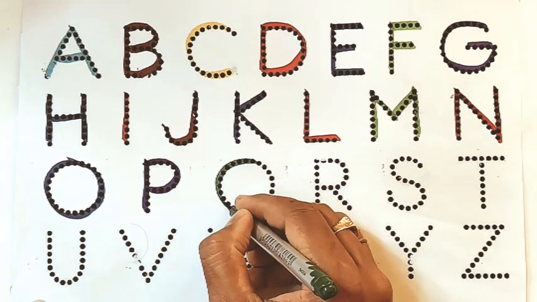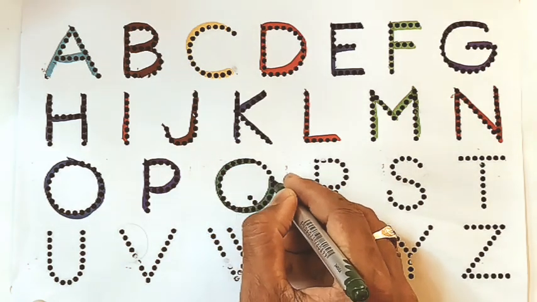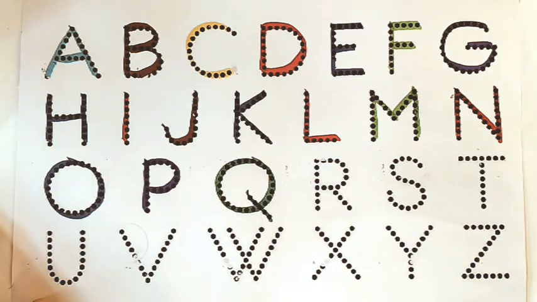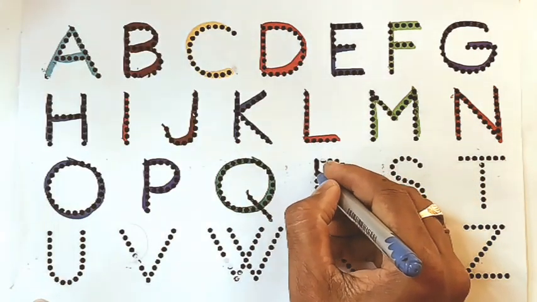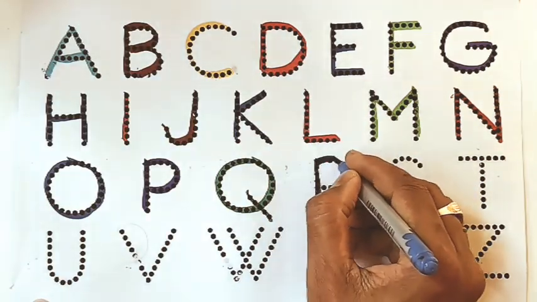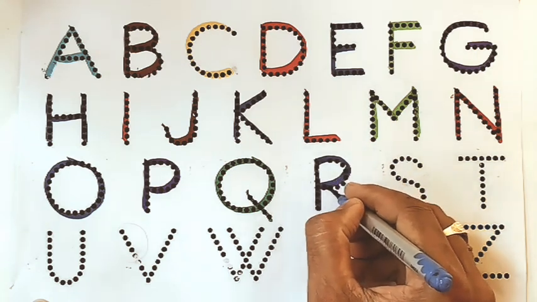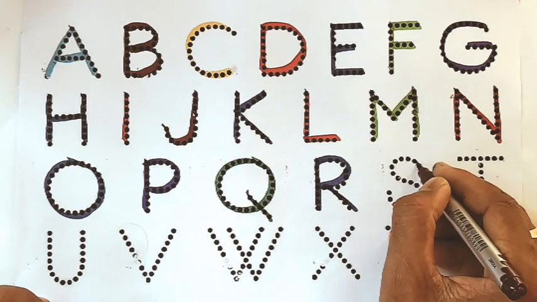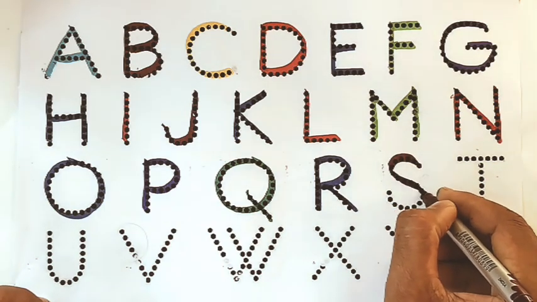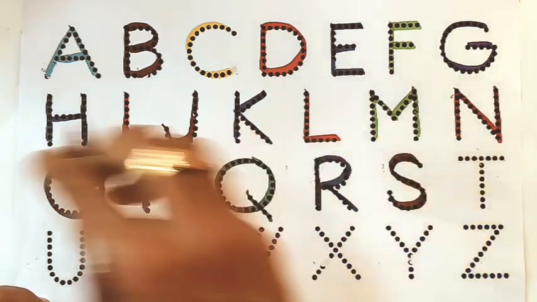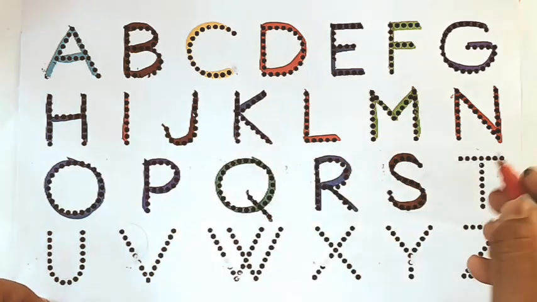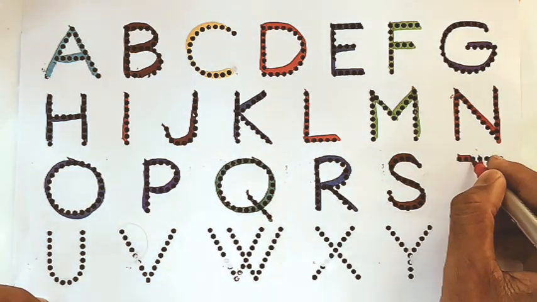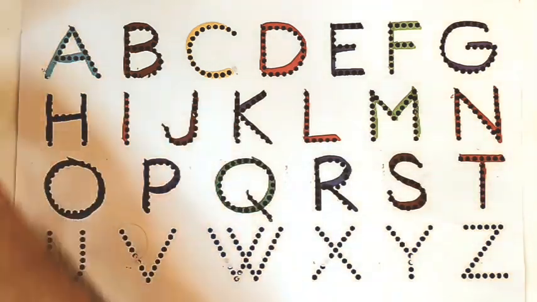Q for queen. Q for queen. R for rose. R for rose. S for sun. S for sun. T for tiger. T for tiger.